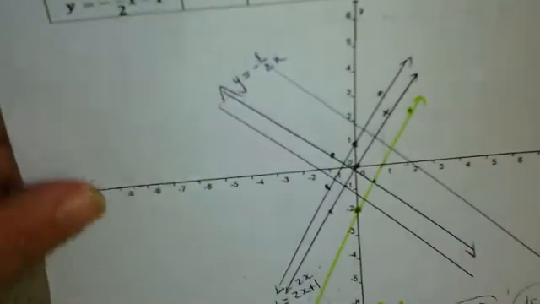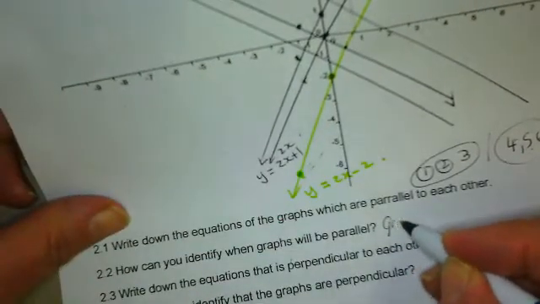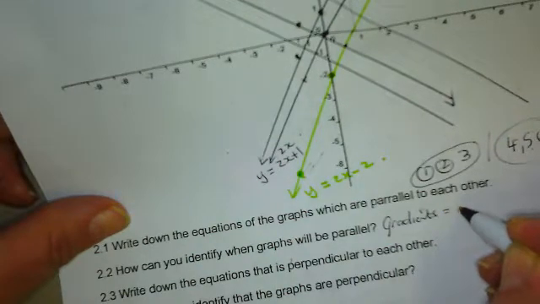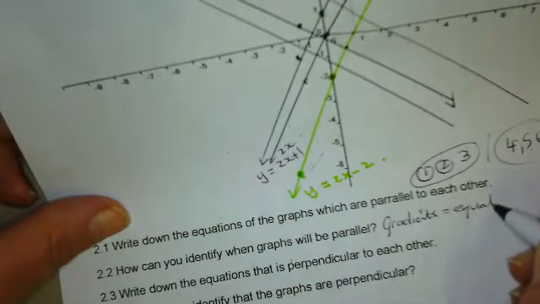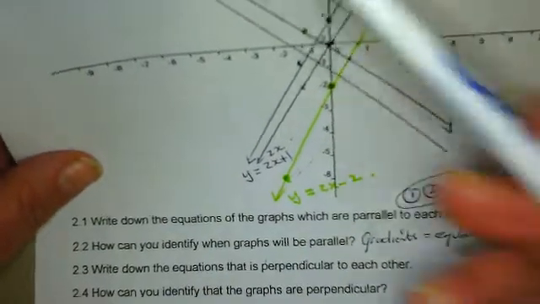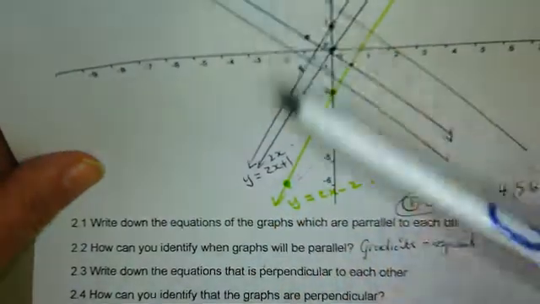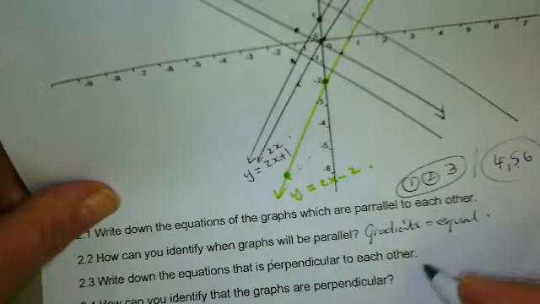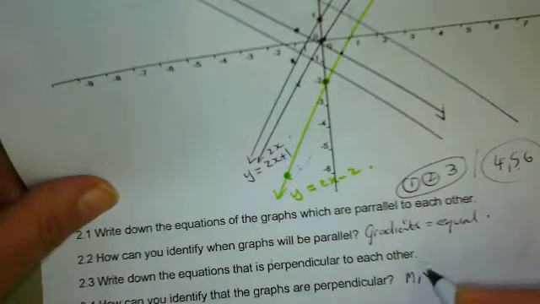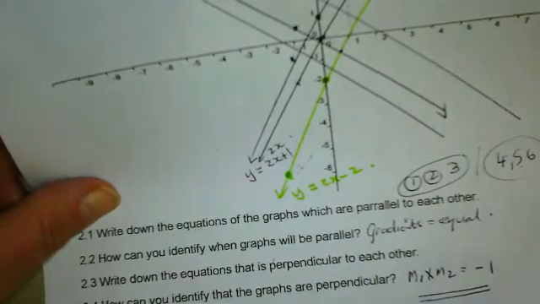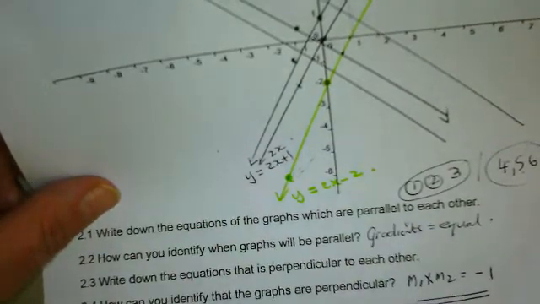Right, so how can you identify when the graphs will be parallel? The gradients will be equal. Remember we did that with analytical geometry. Write down equations that will be perpendicular to each other. So if you look at that 1 and 3, 1 and 5, they will be perpendicular. Why will they be perpendicular? It's because if you take the gradients and you multiply them, you get negative 1, like we did in the analytical geometry. So this is your table method.